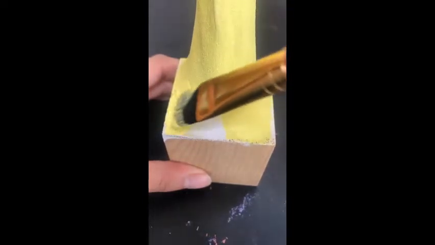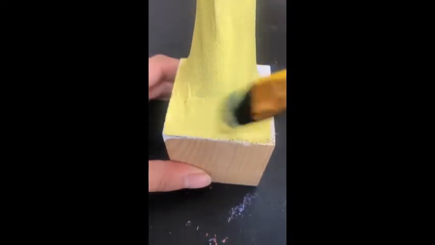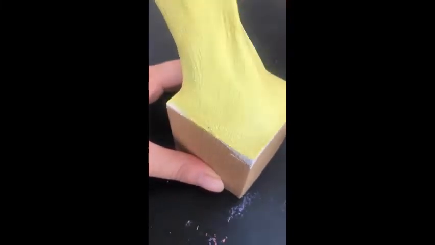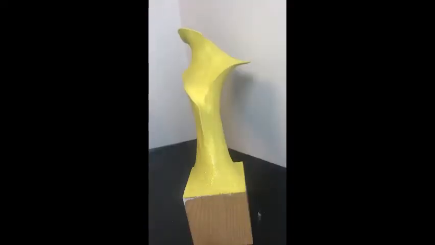So I'm just going around and very neatly applying paint to the edges using small brush strokes. So this is the sculpture painted.